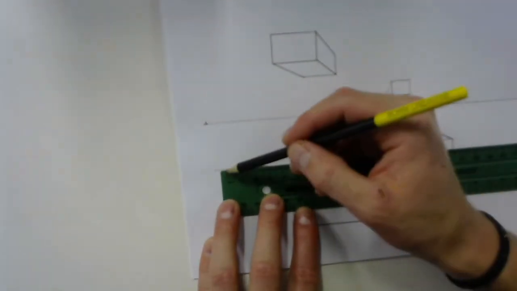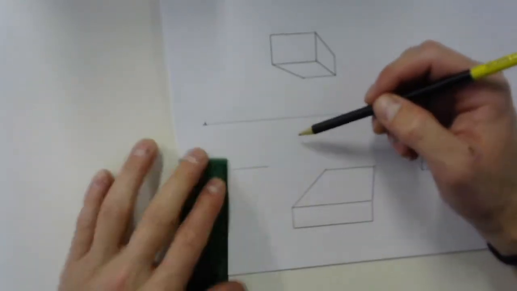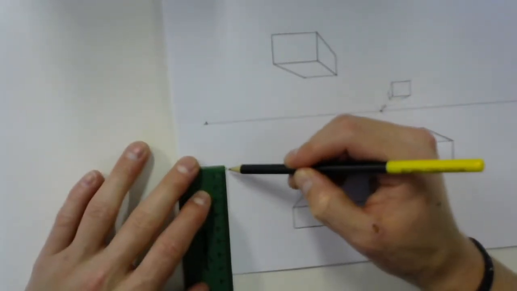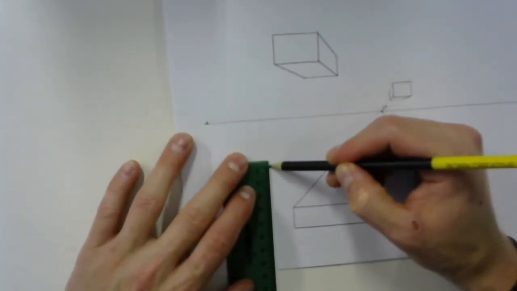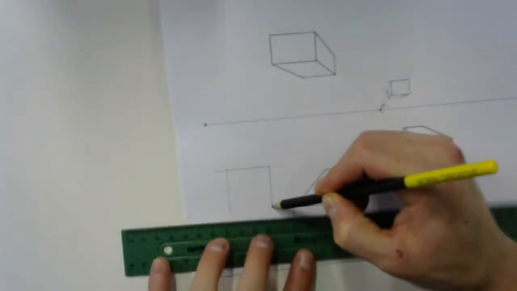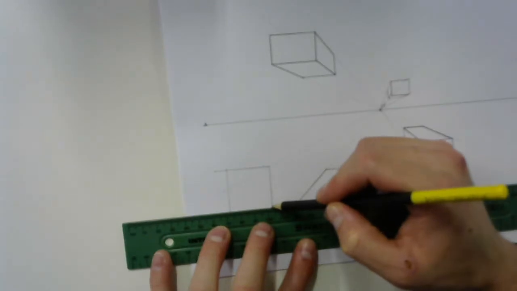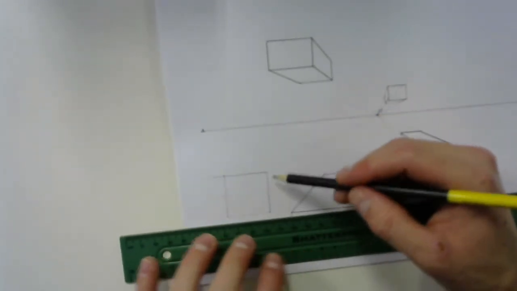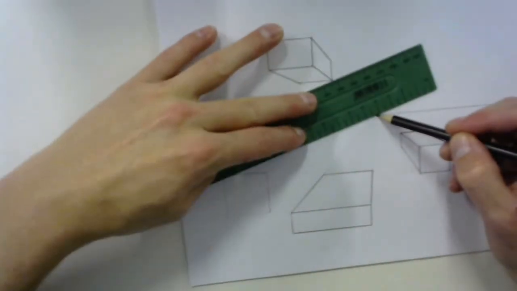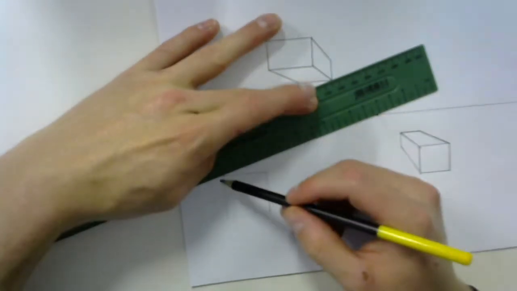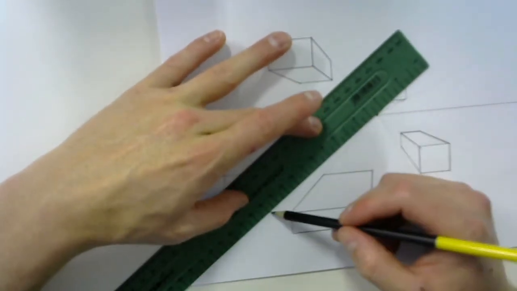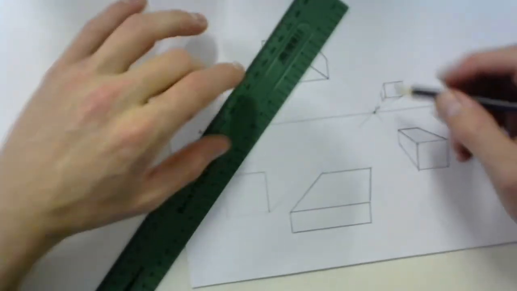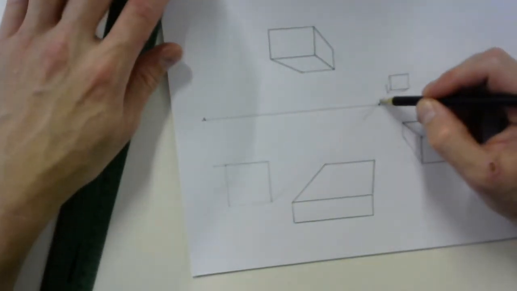I'm going to make a 3 by 3 by 3. And remember, each corner, you want to vanish to the vanishing point. The reason it's called 1 point perspective is because there's one vanishing point.